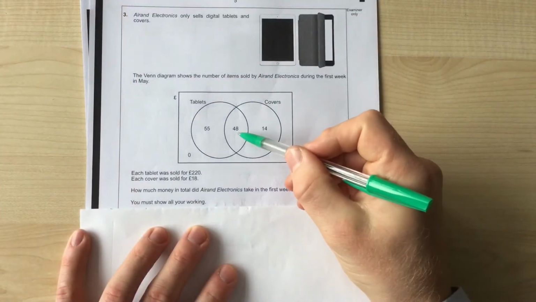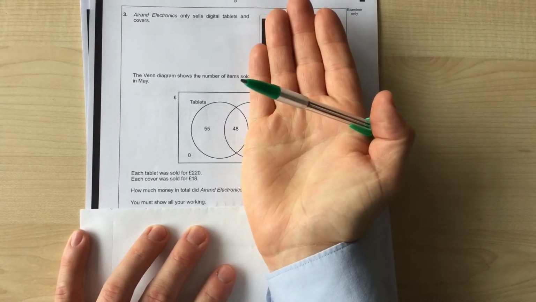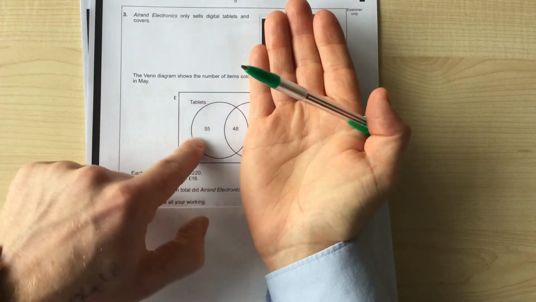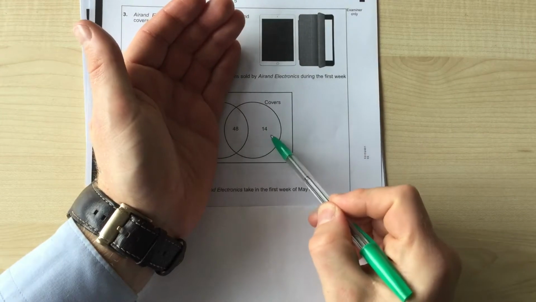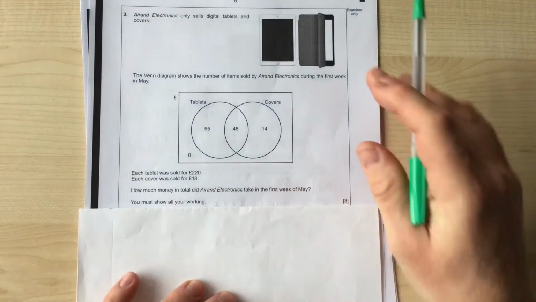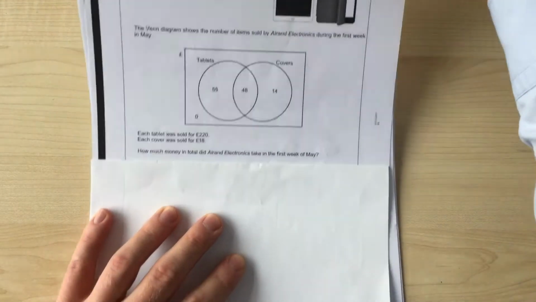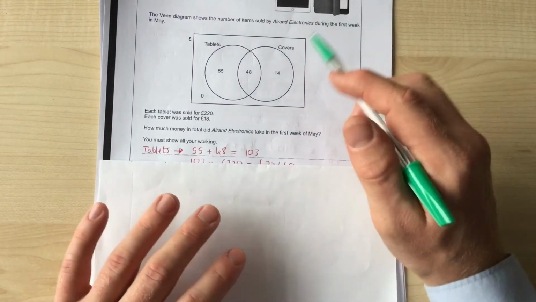All right then, so if the 48's in the middle, that's the same as if I hide that there, all of this would be 55 and 48. And then if I hide that for the covers, it'd be the 48 and the 14 because it's in both. So how much in total was made in the first week? Well, I start by doing the tablet.